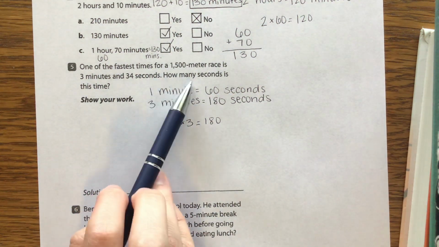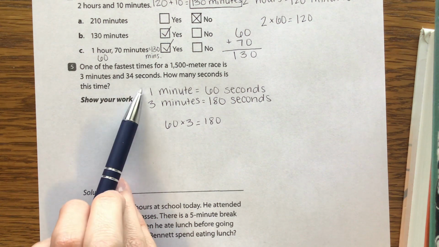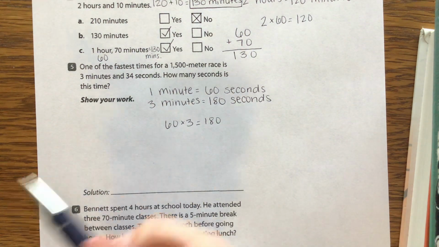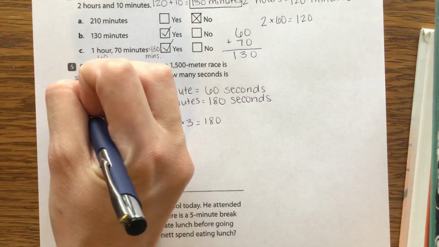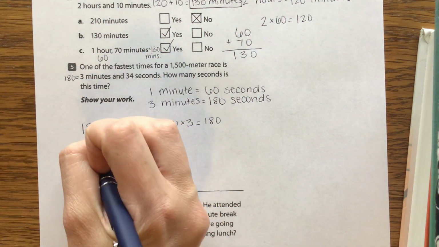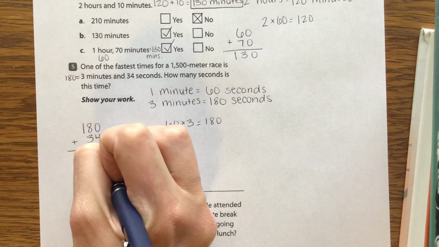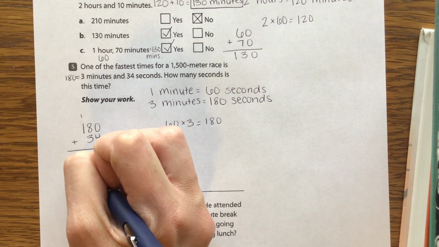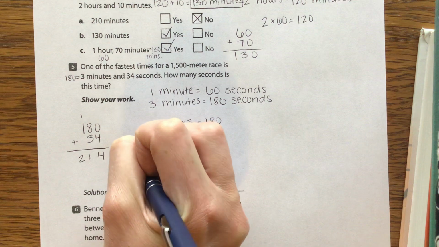All right, so how many seconds is this time? Well, 3 minutes and 34 seconds. So I can't forget about the 34 seconds. So I've got to take my 180 seconds, that represents 3 minutes, and I've got to add 34 to it. 0 plus 4 is 4. 8 plus 3 would be 11. And 1 plus 1 is 2. So this is a total of 214 seconds.